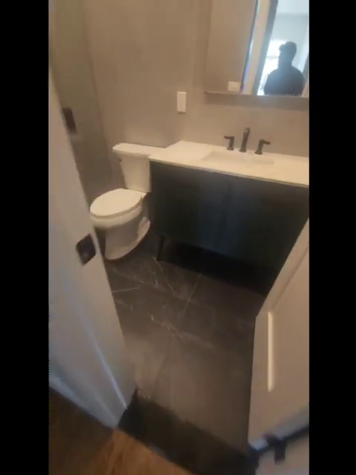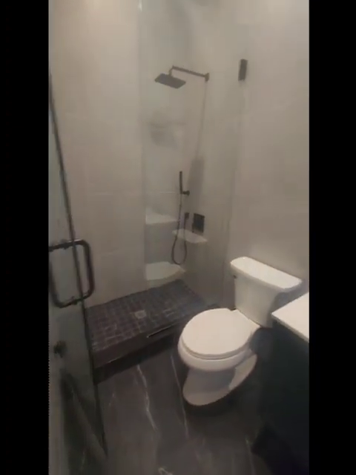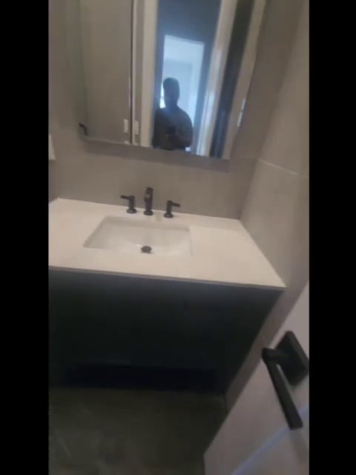Doors are clean. All doors, glass doors and wooden doors are cleaned. And that's another bathroom. Everything here is also cleaned. Clean and sanitized. The drawers, sinks, toilets, everything is cleaned out.